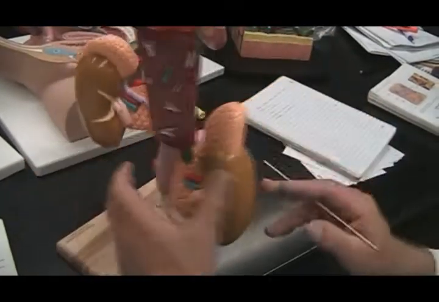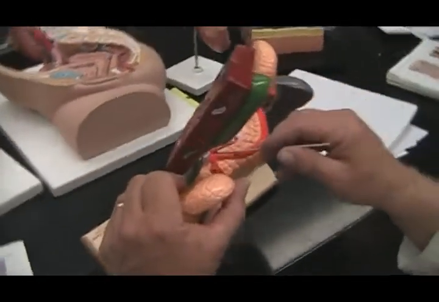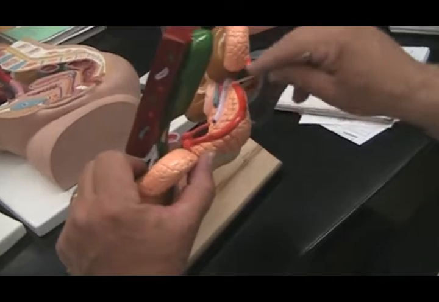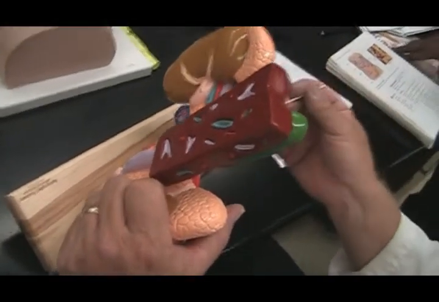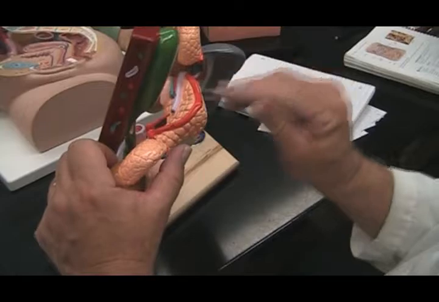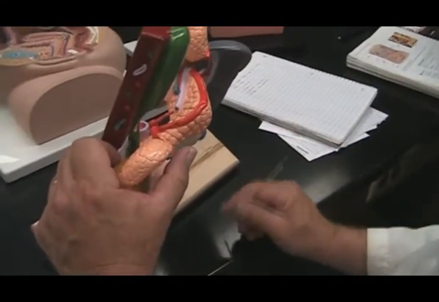This one does not really show the hepatic portal system that well. It'll show the splenic vein. It'll show the superior mesenteric vein, but it doesn't show the inferior. It doesn't show when these two come together, so you really don't know where it's the hepatic portal vein.